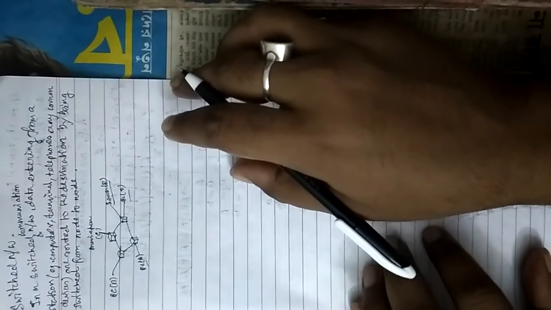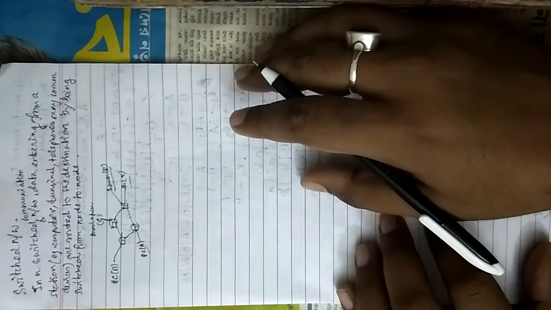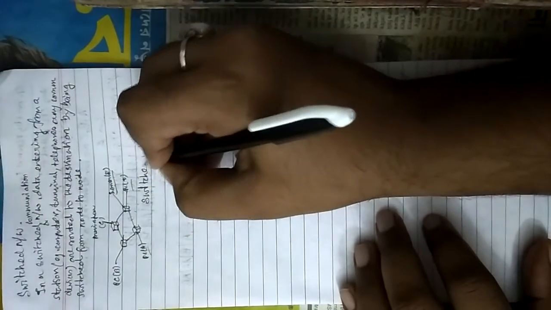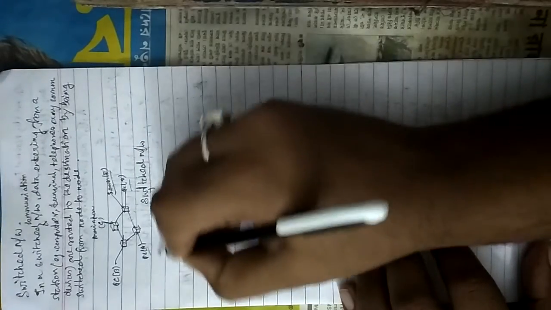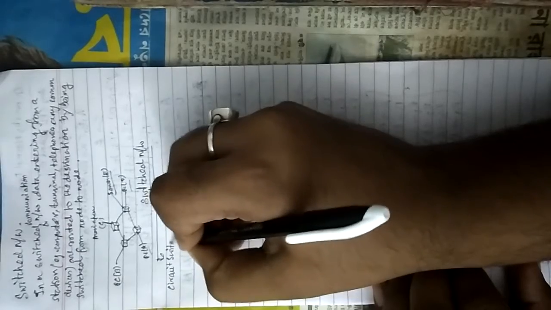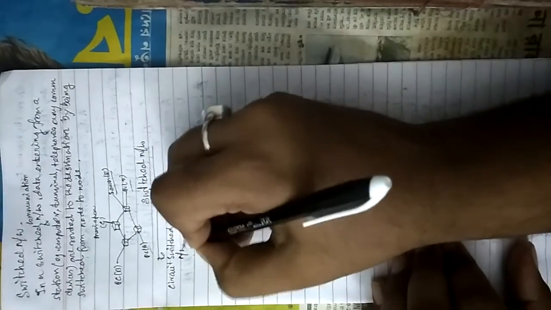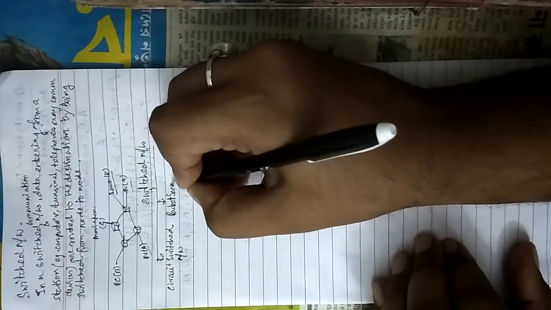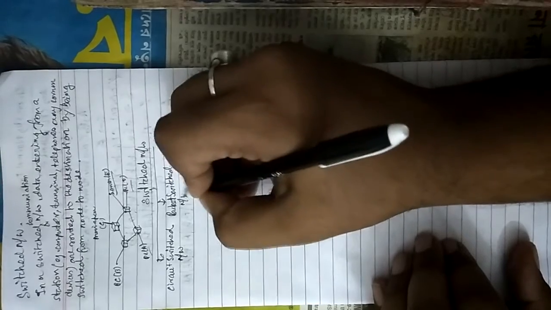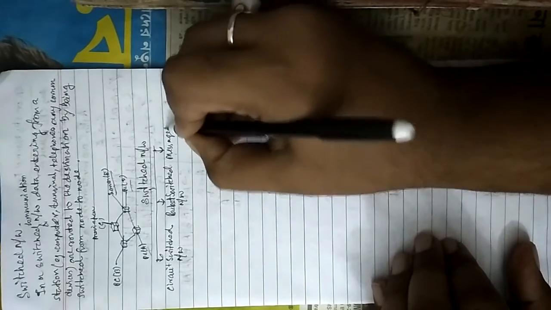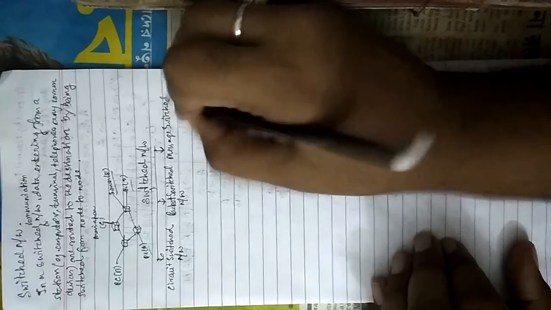So now let us draw one figure about a switched network. It can be divided into circuit switched network, another is packet switched network, another is message switched network.